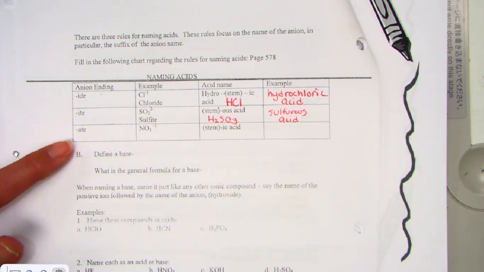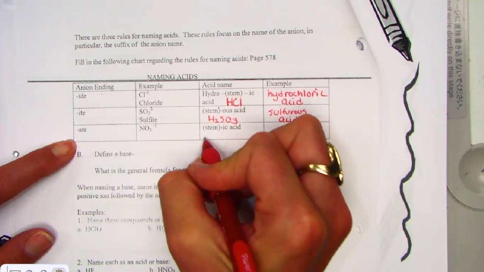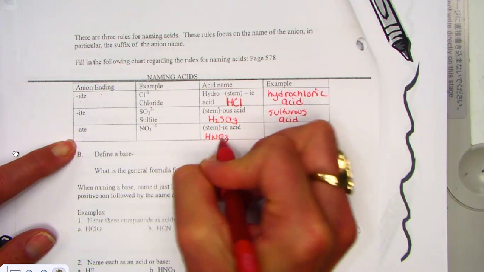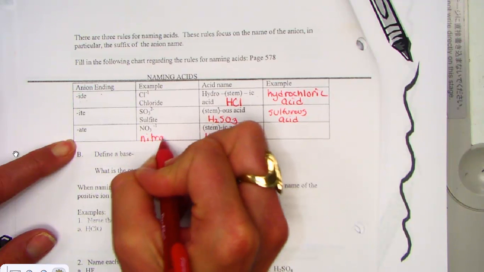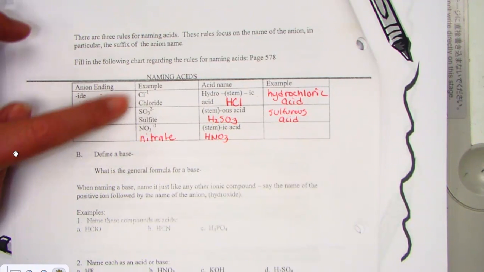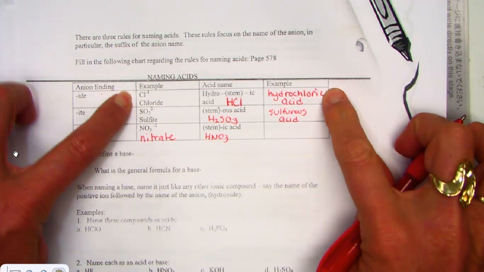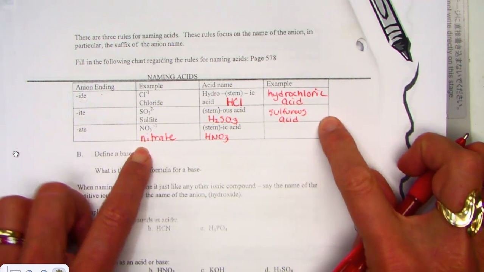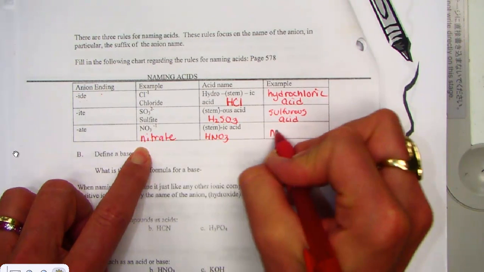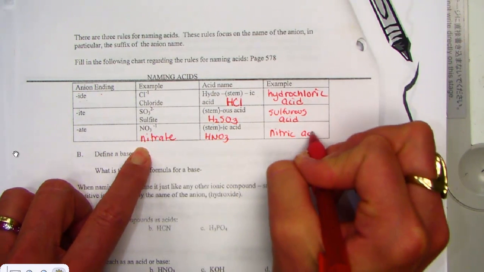And the last rule says, what if it ended with "ate"? We would have named this guy as an acid here, nitrate. I didn't write that in. Let me jot that down with you in your notes. We had chloride, hydrochloric. Sulfite becomes sulfurous. Nitrate becomes nitric acid.